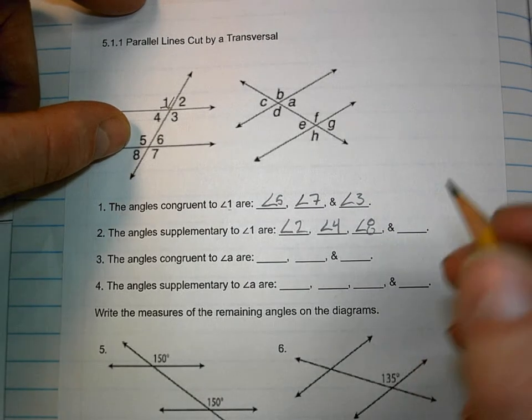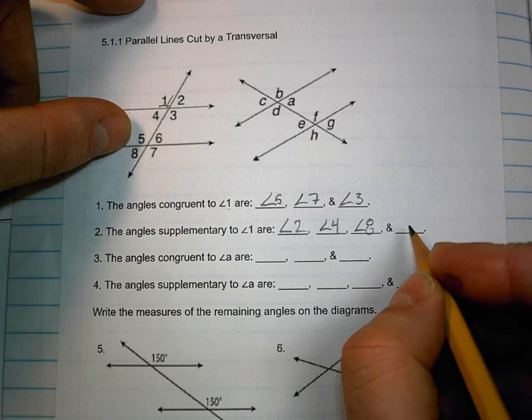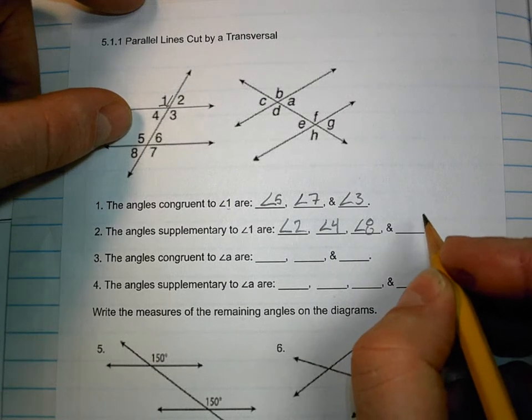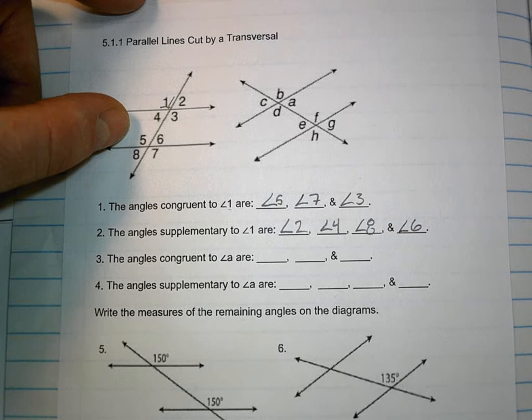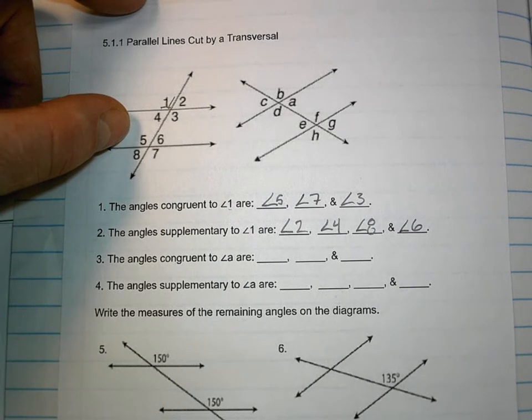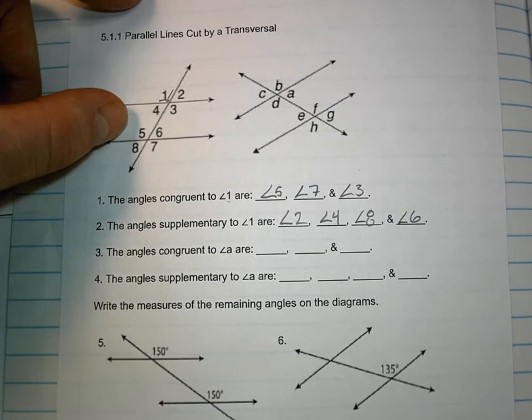Jesse? There's no more left in that one. Yes, there is. There's 4. Oh, yeah, 6. Tyler? I'm sorry. Inner voice, outer voice. Wait. All right.